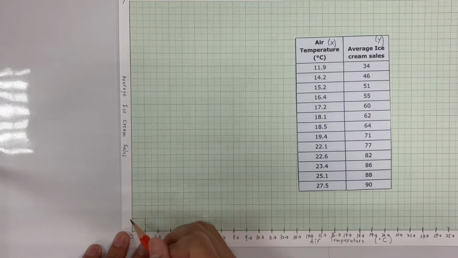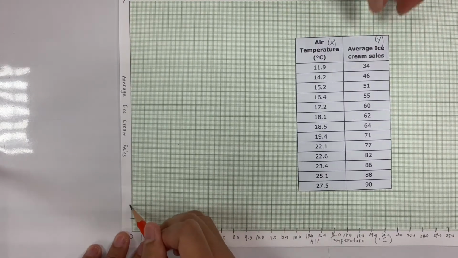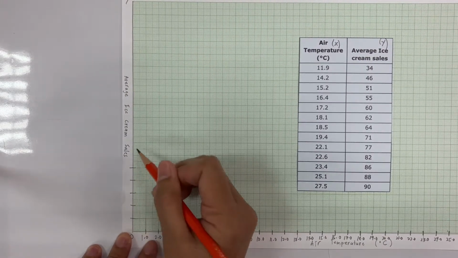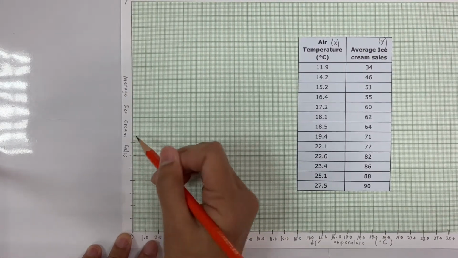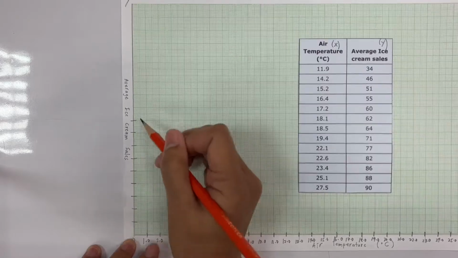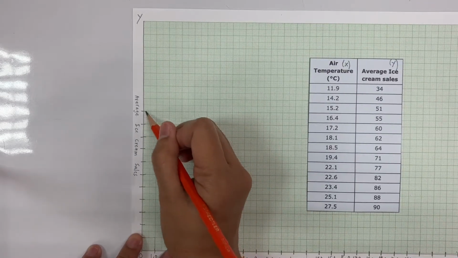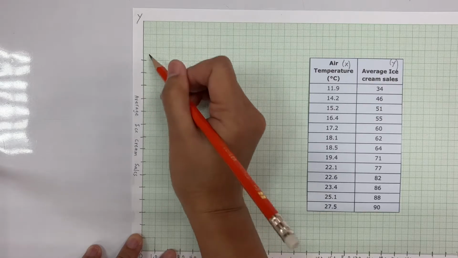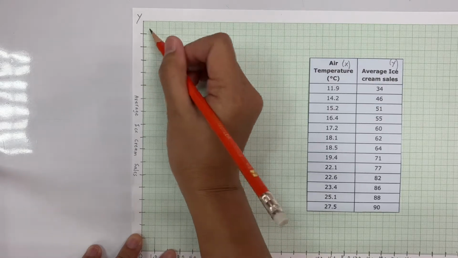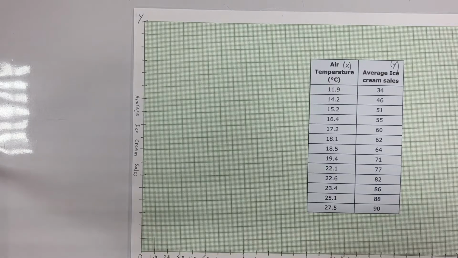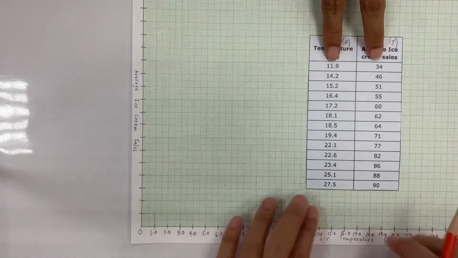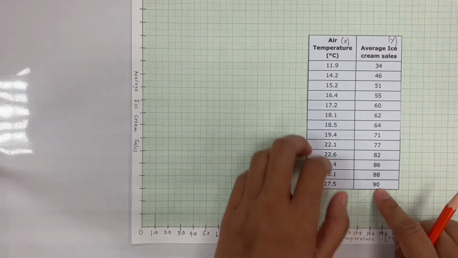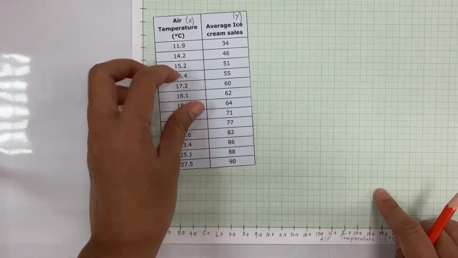Next, you will add tick marks on the y-axis, at the same time counting how many squares there are. So I've counted 18 squares. We will use the data on the second column for the y-axis.